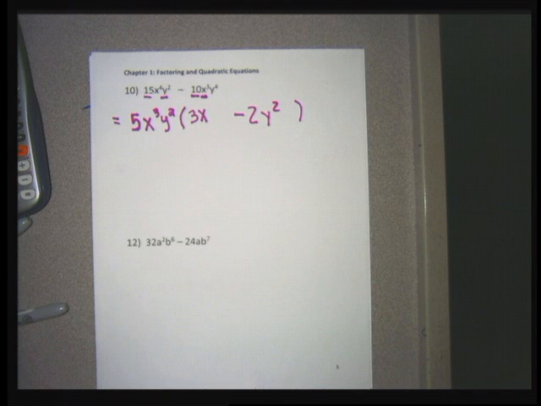So that's generally how I factor out a greatest common factor rather than showing the dividing. And so that's what I'm going to consistently do. But you can resort to that dividing if you like that better.